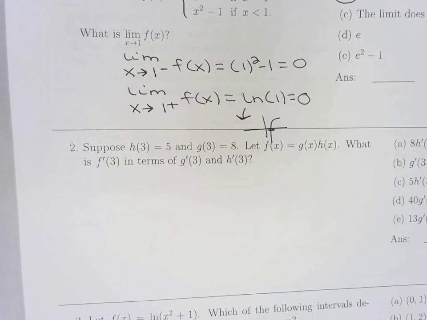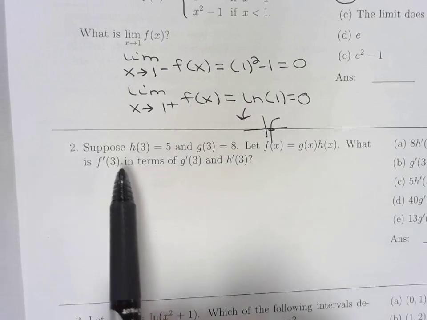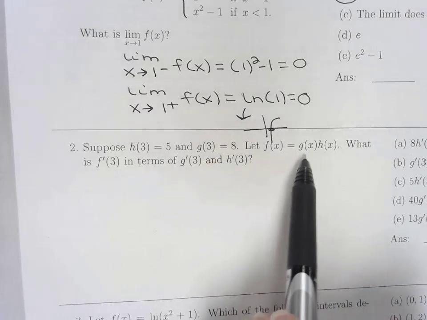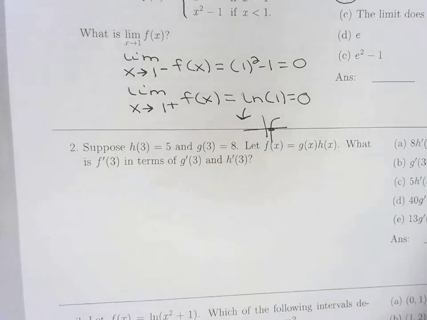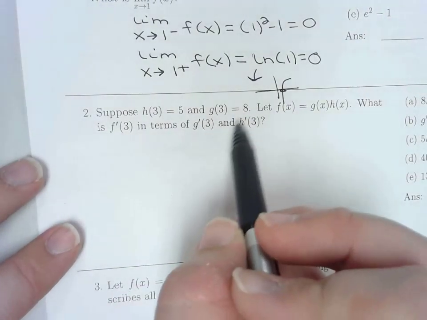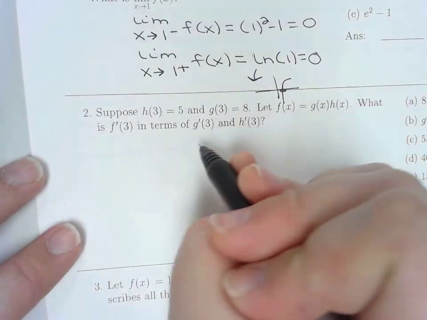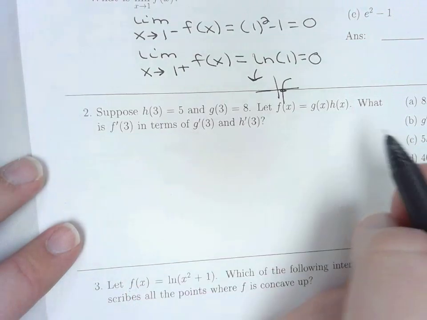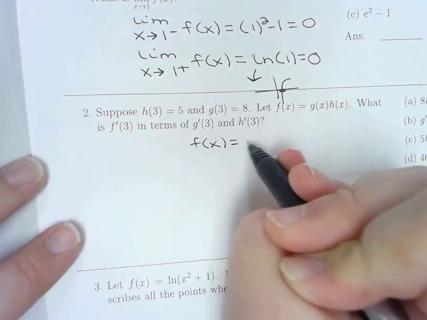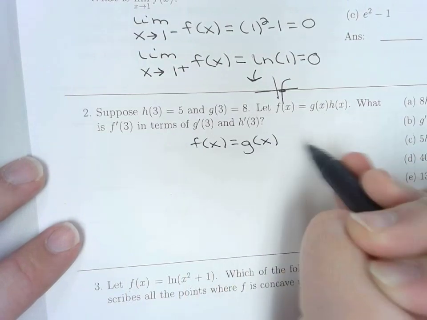But okay, let's look at 2. We've had one like this before. h of 3 is 5. g of 3 is 8. Let f of x equal g of x times h of x. What is f prime of 3 in terms of g prime of 3 and h prime of 3? What are they looking for? We're looking for f prime of 3. Yes, they're looking for f prime of 3.